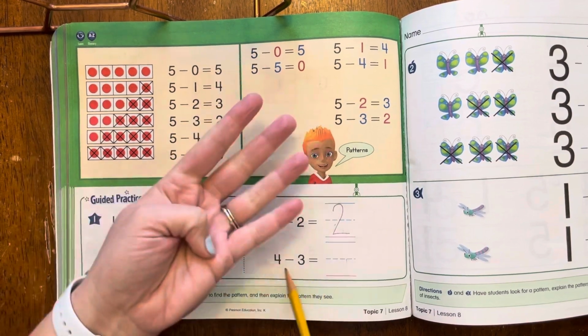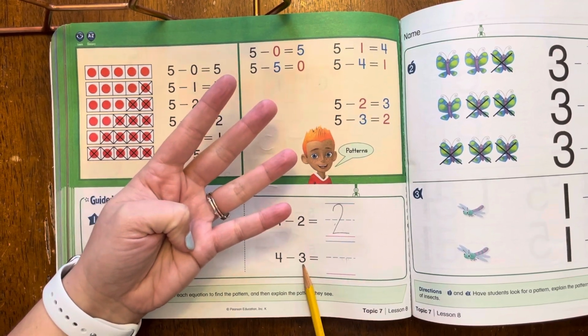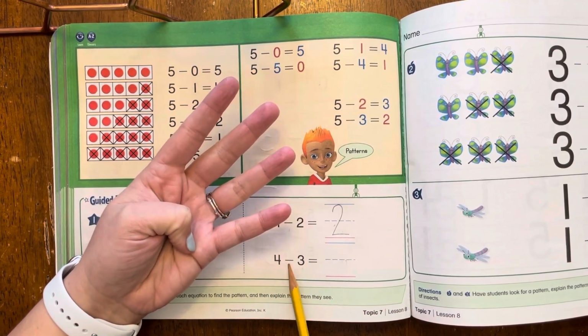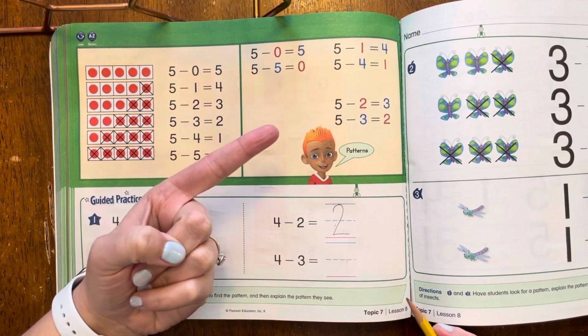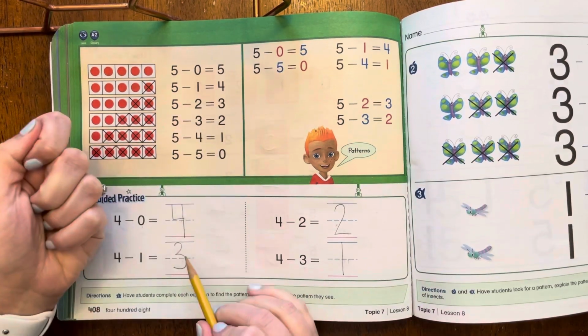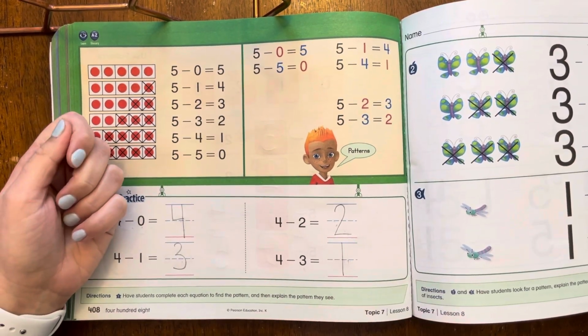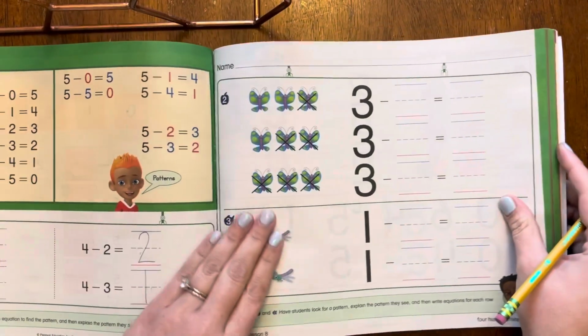Let's check and see. So we started with 4, then take away how many? 3. 4, take away 3. 1, 2, 3. How many are left over? 1. We were right. 4, 3, 2, 1. Now let's try to use the patterns on this page.